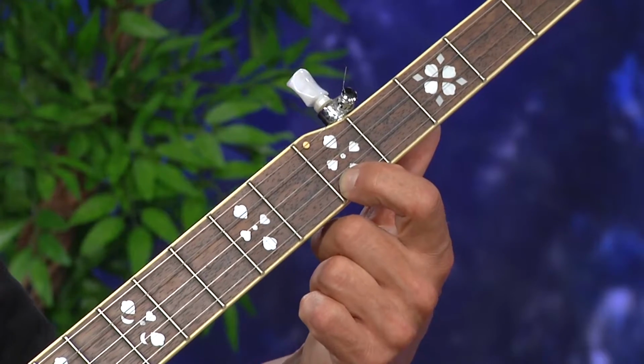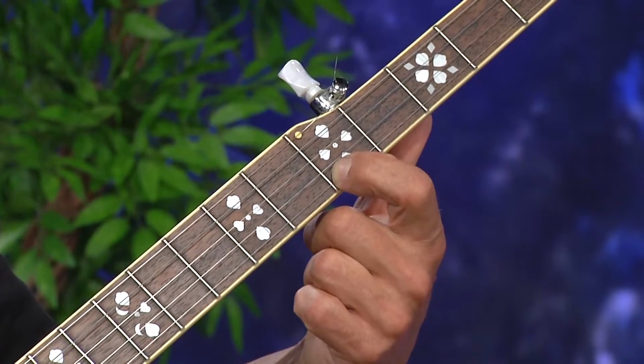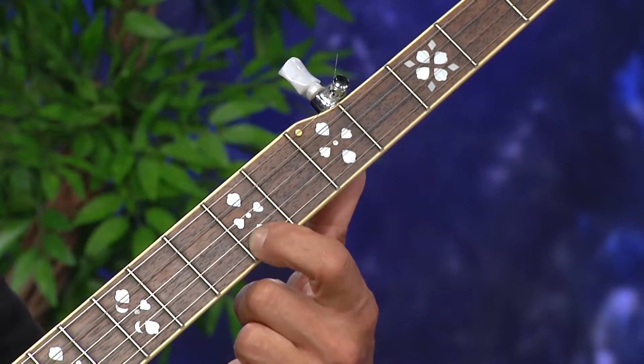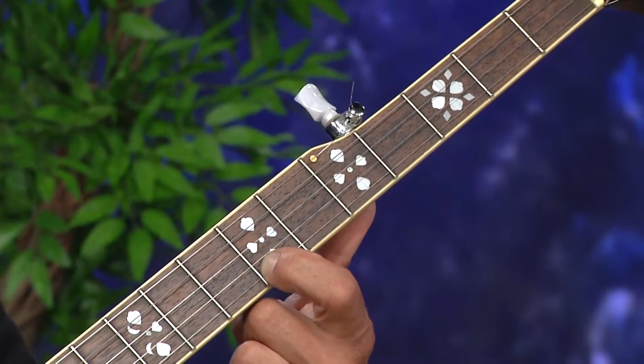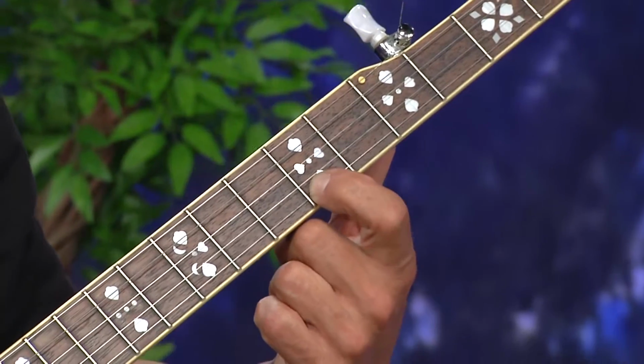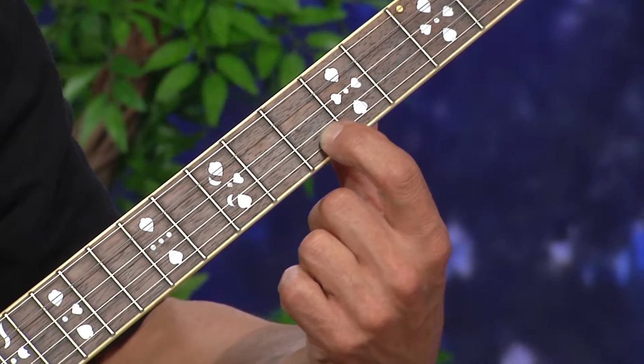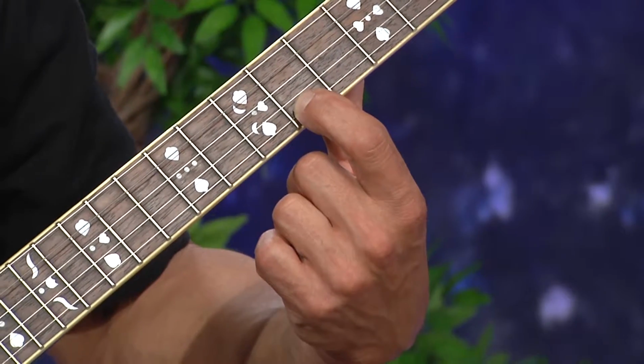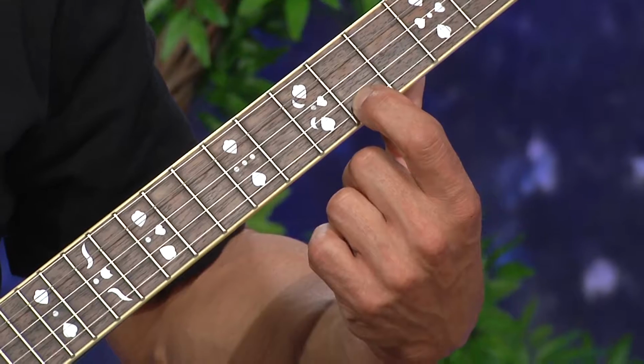Now I'm going to go from G to A, where there's a space between the two notes. And now I'm going to go up to the 7th fret, and this note is A. Now A to B, there's a space. So now we're going to skip a space and go up to our B note, and that's going to be on the 9th fret.